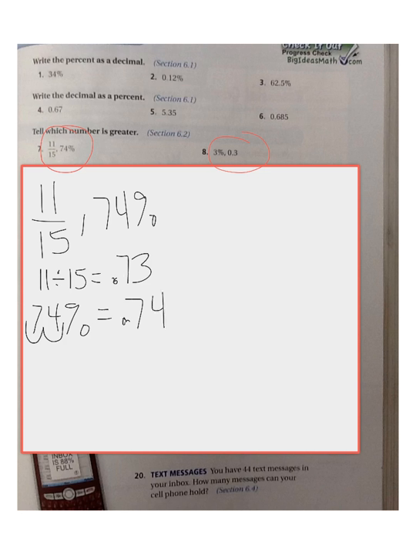And now when we compare, we just look at each number one at a time. So if we look right here, we have these 7s, they're the same, so we can't tell which one's bigger. Then we go to our next one, which is our 3 and our 4. 4 is bigger than 3. So 74% is a bigger number.